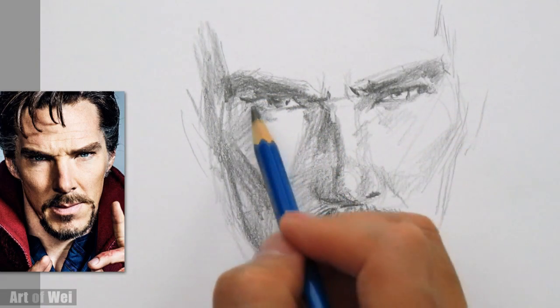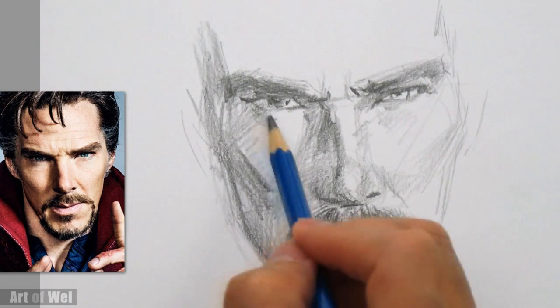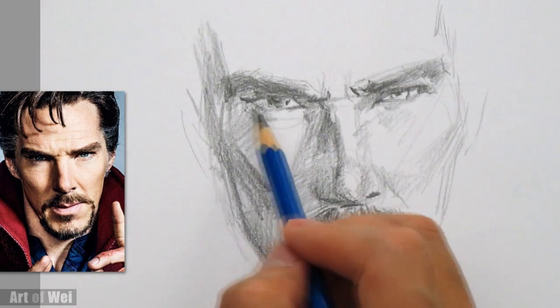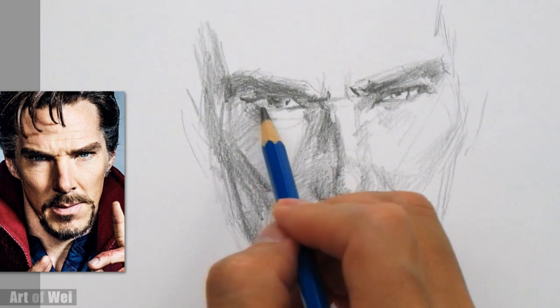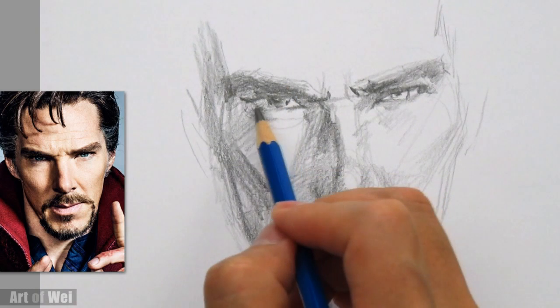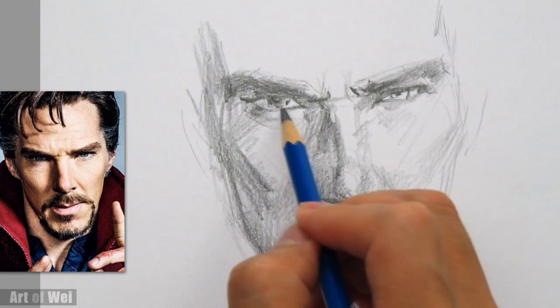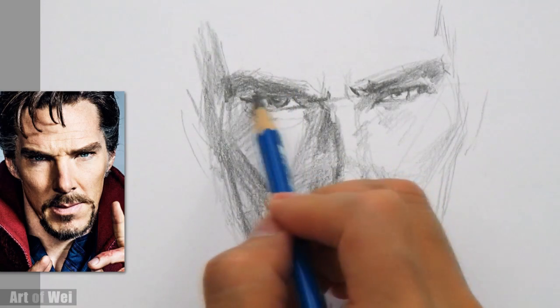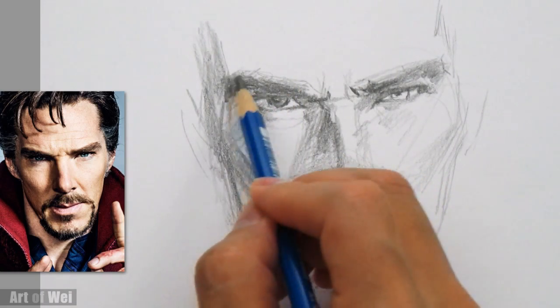Like this right here, you see these lines here. You can almost do this so that you can visualize that the face is cupping onto the eyeball, and little things like that will help you see the actual shapes.